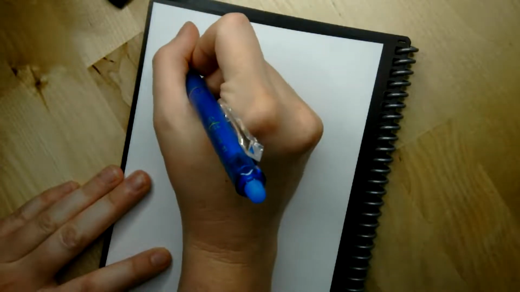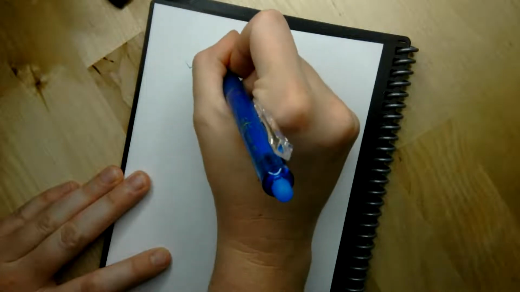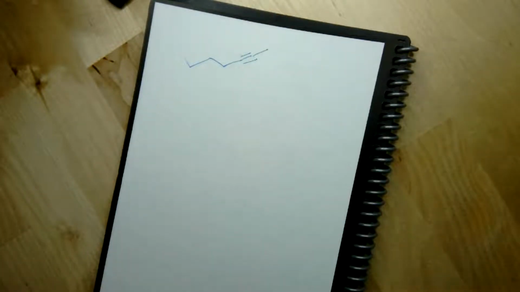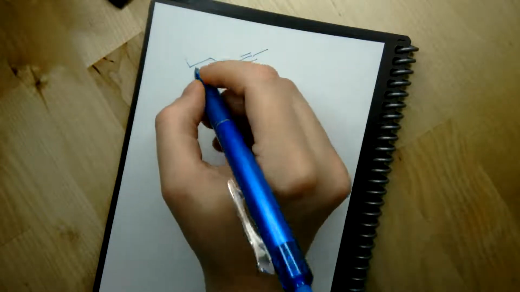Okay, so it looks like it was a nomenclature question and it was from one of the final exam, the practice final exam. So I'm going to draw it out for you.